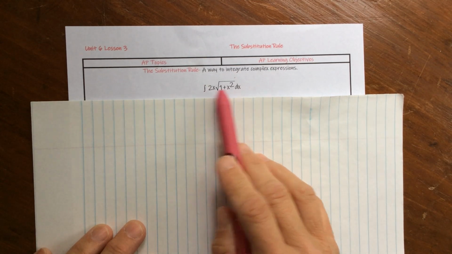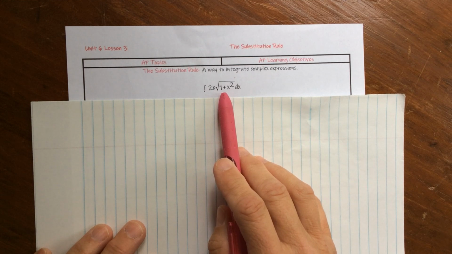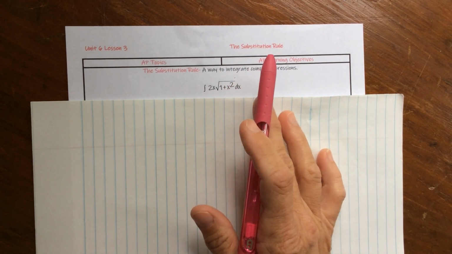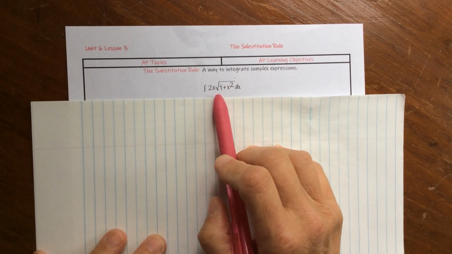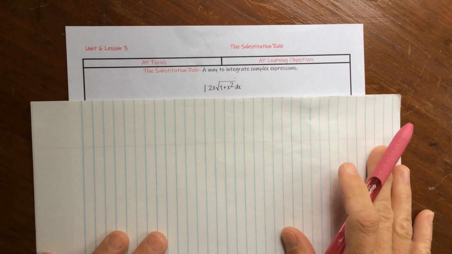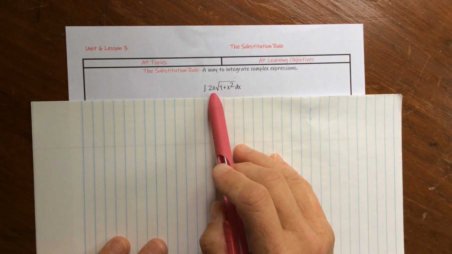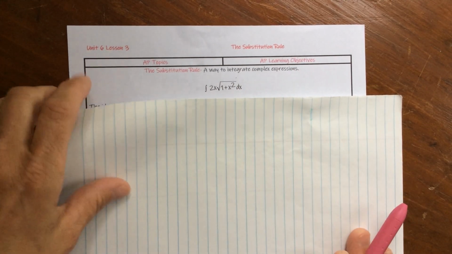So if we look at this example, or this integrand, the 2x times the square root of 1 plus x squared dx, this integrand does not have its own nice pretty little antiderivative. So using a substitution approach gives us a way to integrate complex expressions.